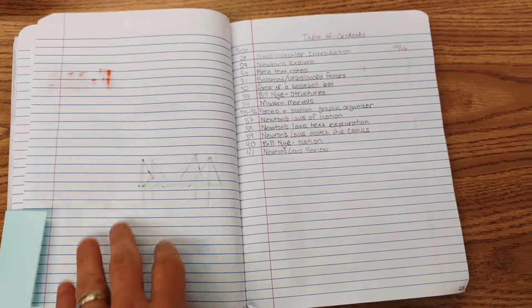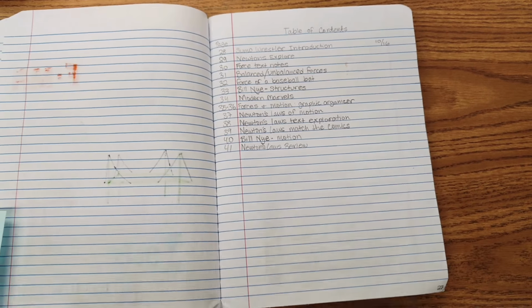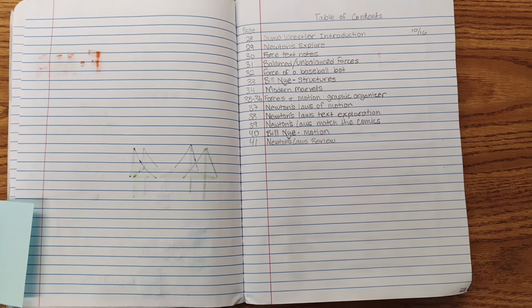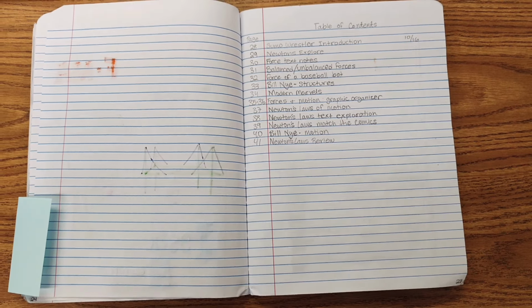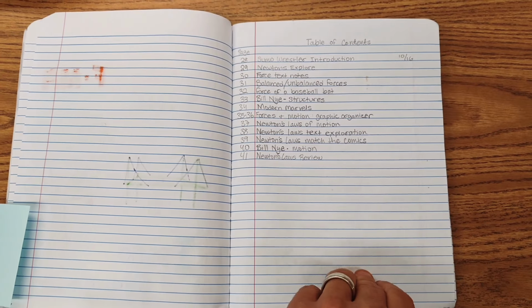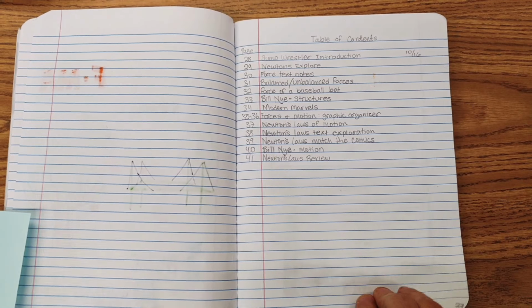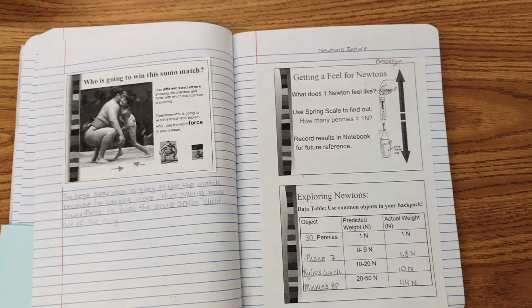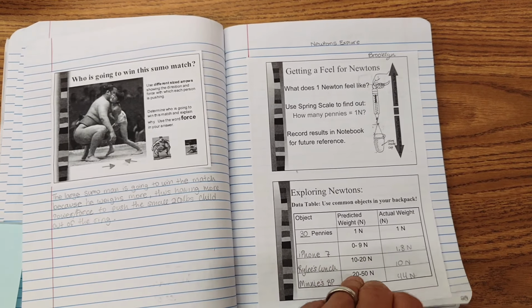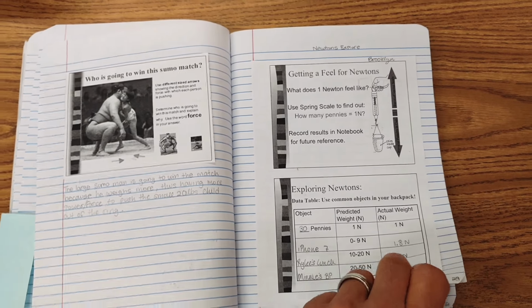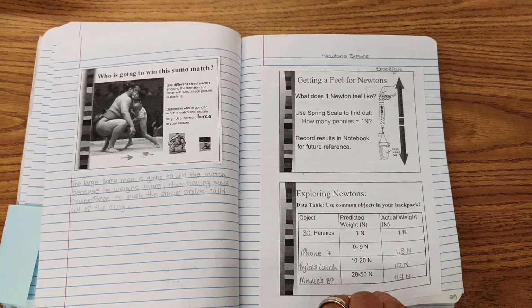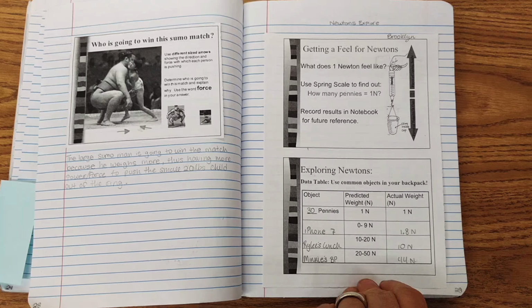Moving on to the table of contents page, we want to see all of the item entries and page numbers listed here that are included on that notebook tracker that's posted in class. Into the first item that we're going to be checking for the unit check. Remember, we don't check every single item, but you should see the Sumo and the Newton's Explorer first.